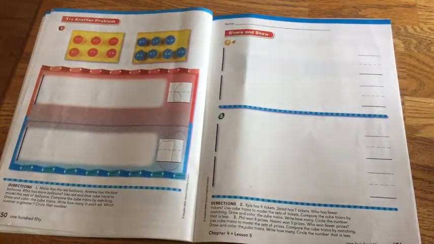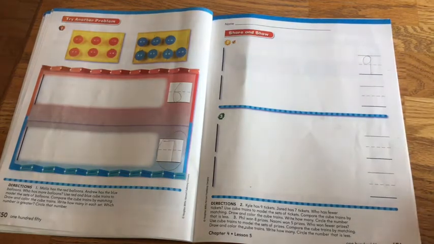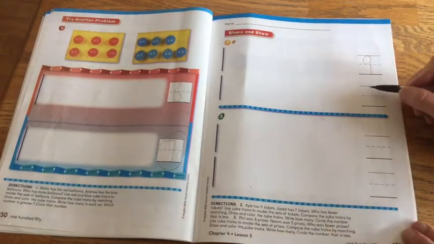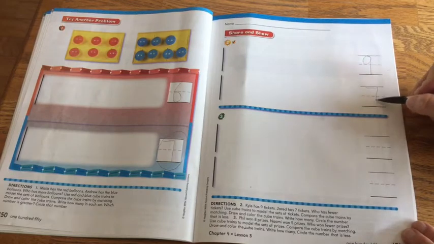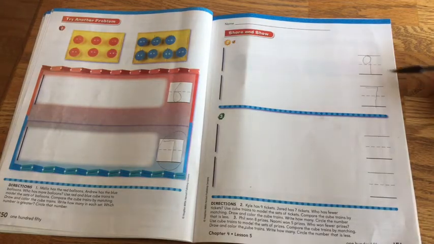Kyla has 9 tickets. So let's write that number before we forget. First a loop and then a line. That makes the number 9. Jared has 7 tickets. All right, let's write 7. Straight across and down from heaven. That makes the number 7. Use cube trains to model the set of tickets. Compare the numbers, and then we're going to circle the number that's less.